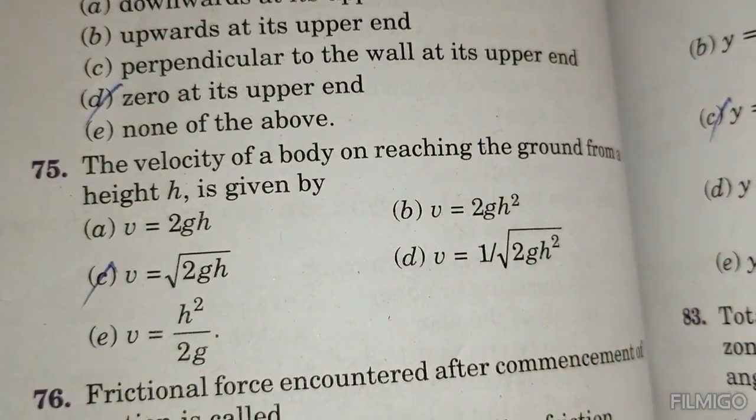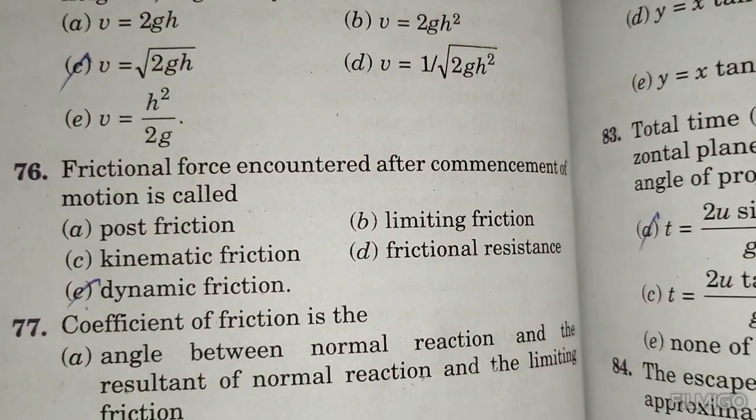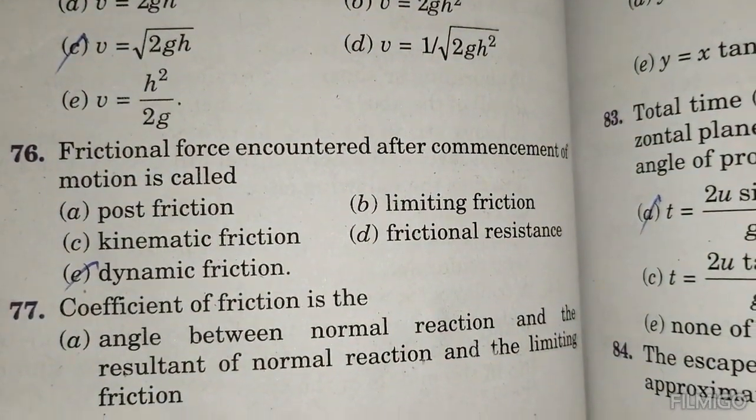The velocity of a body reaching the ground from a height h is given by v equal to root of 2gh. Frictional force experienced after the commencement of motion is called dynamic friction. Coefficient of friction is the dash.